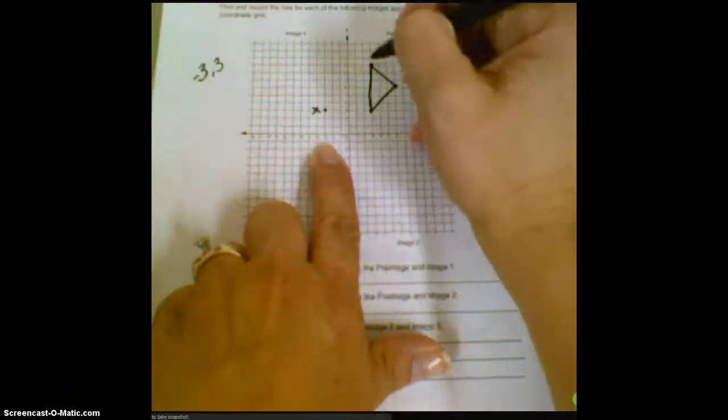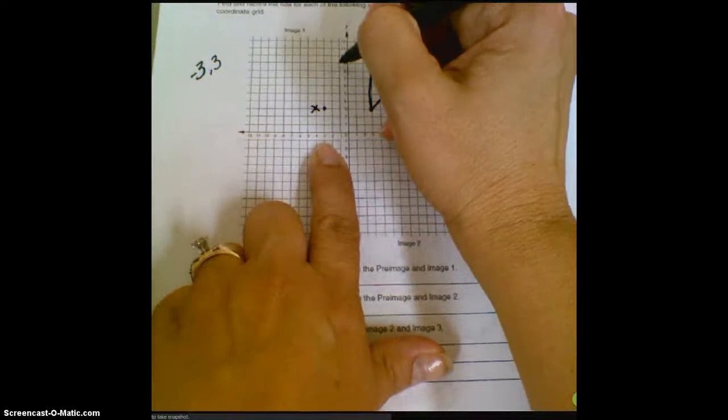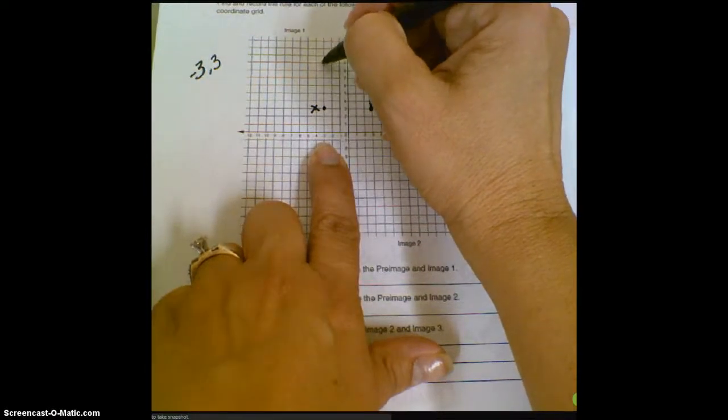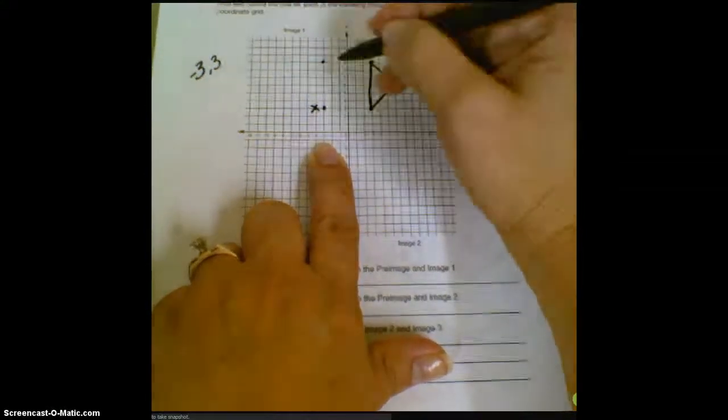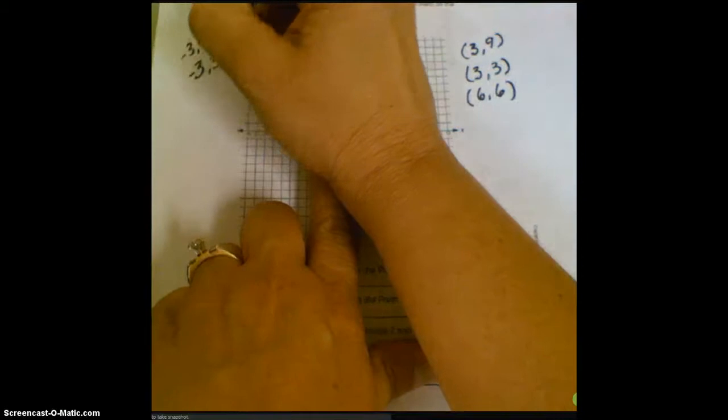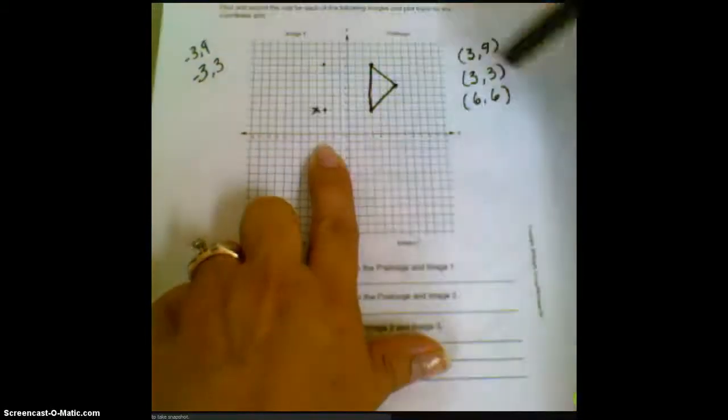And this one over here, again, I want to count over 3. Don't want to make that same mistake again. 1, 2, 3. And so I'm a negative 3, and this time I'm up 9. Negative 3, 9. I'm trying to match it up with this one.